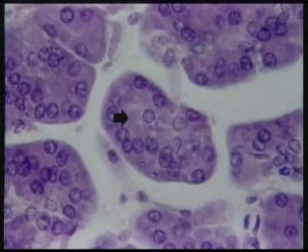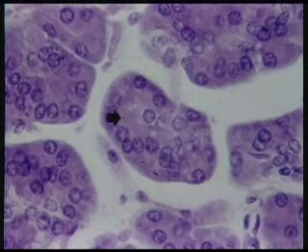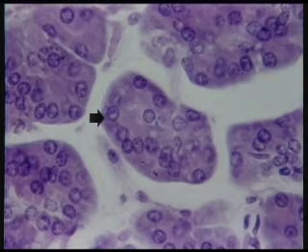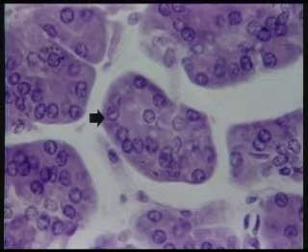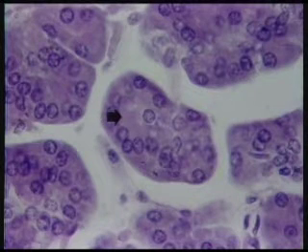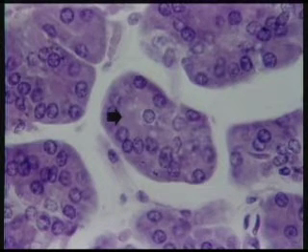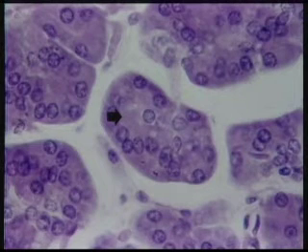Now, one point of confusion. Things that attract basic dyes are called basophilic, like the rough ER. Things that attract acid dyes, like the secretory granules, are called acidophilic. These terms are used quite often.